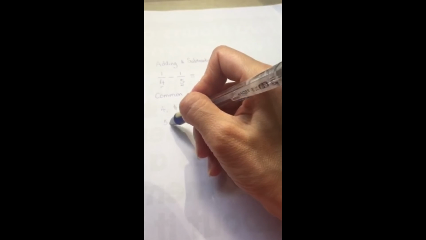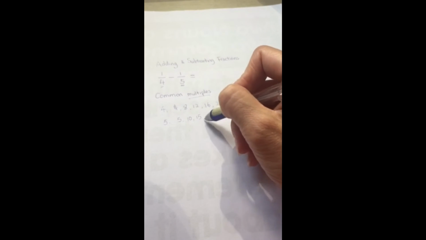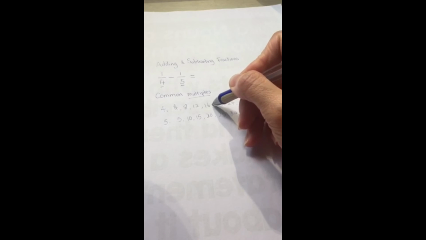Multiples of 5, there are 5 times 1 is 5, 5 times 2 is 10, 5 times 3 is 15, 20, 25, 30, 35, and there is more than one common multiple, I believe, but the smallest common multiple is 20.